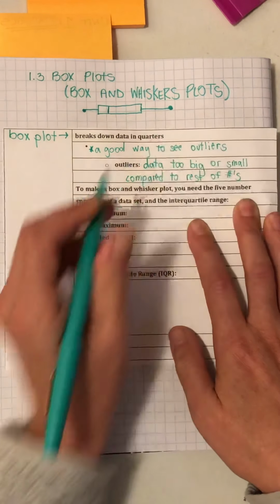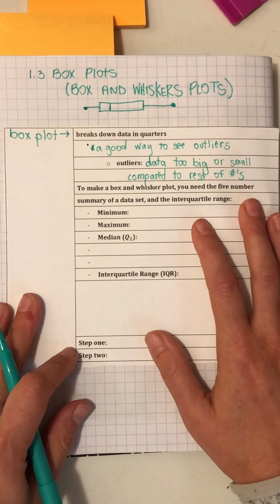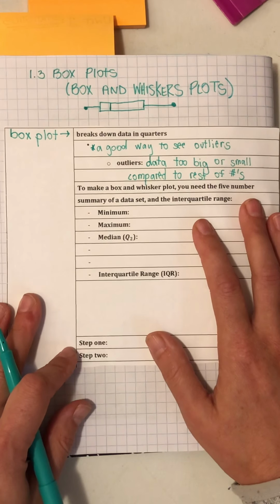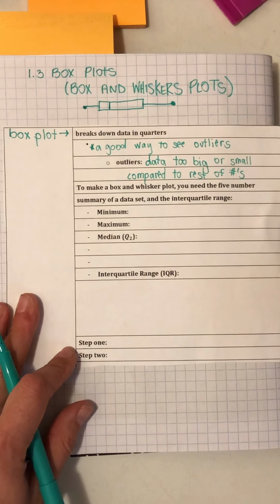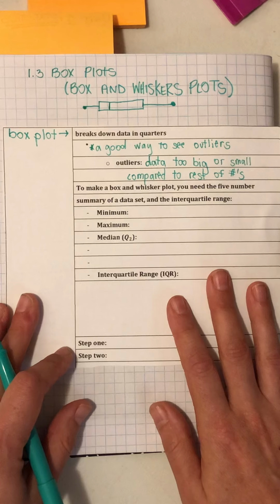So if we're talking about height and we've got a bunch of people, and then we have one NBA basketball player who's a center for the Portland Trail Blazers, that person would probably be an outlier because he is so tall as an NBA basketball player. So that's kind of an example.